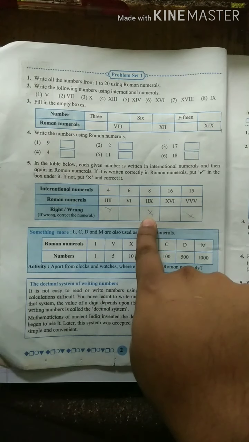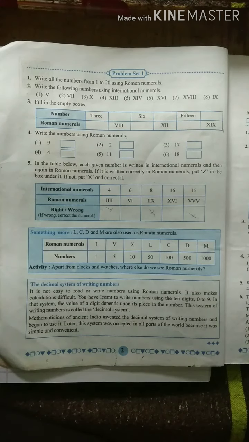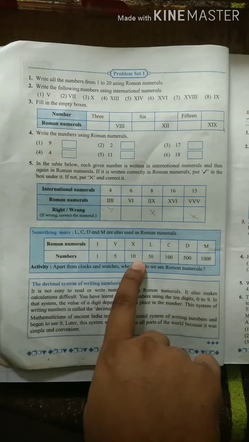I hope you all will do this. Okay, now let us see some additional knowledge. Up to 20, you may write very easily. But what after 100? Which letters do we have to use? Like we used letter I for representing 1, letter V for representing 5, letter X to represent 10, in the same manner, more letters are there to represent more numbers.